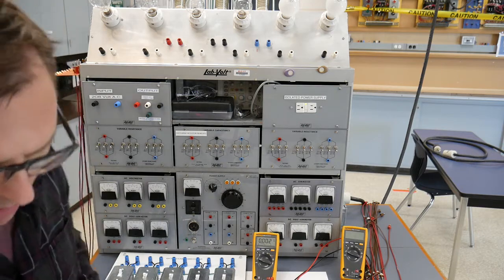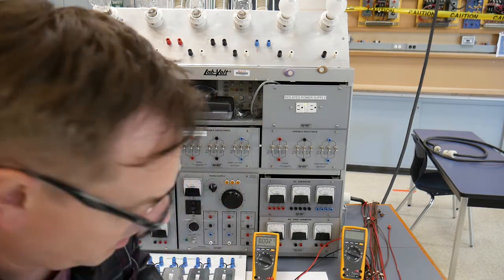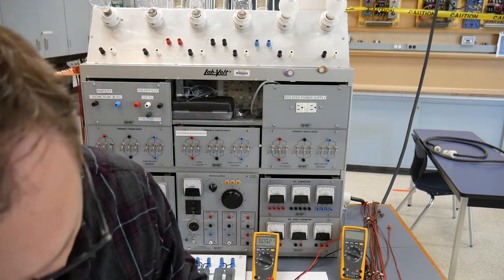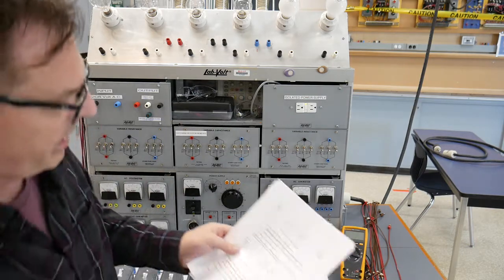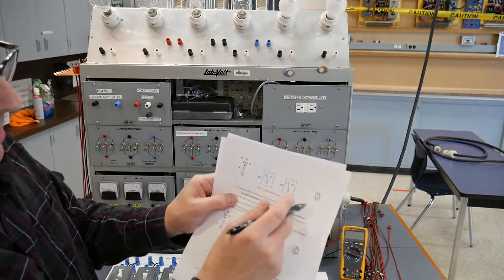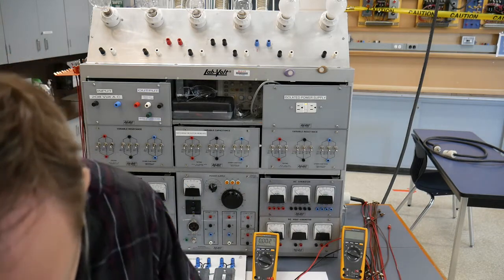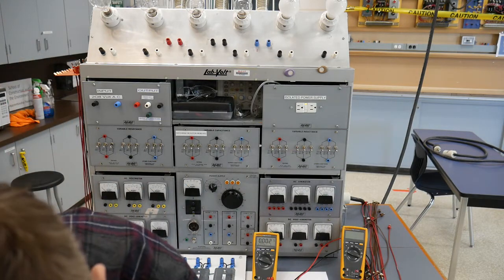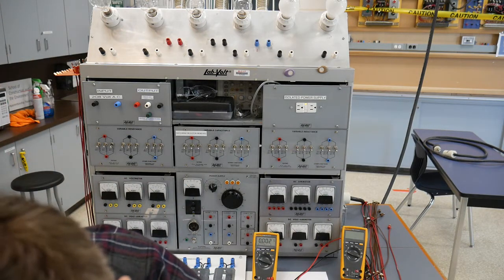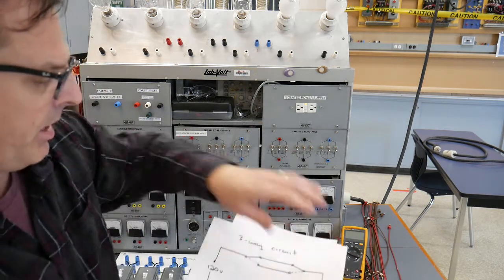Keep in mind, my first 3-way circuit that they ask us to do. Sorry, I'm just going to flip the page here. We're connecting up 2 3-way switches to a single light bulb. And if I find my drawing for that, it is this guy right here.